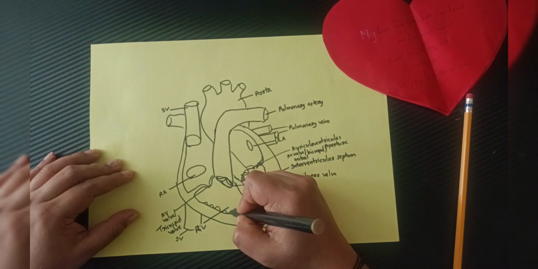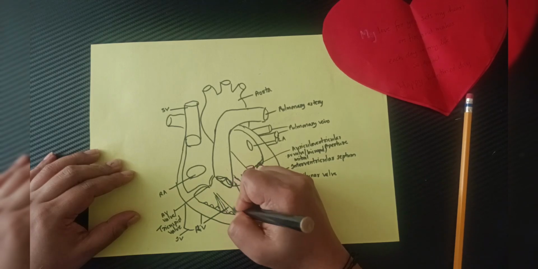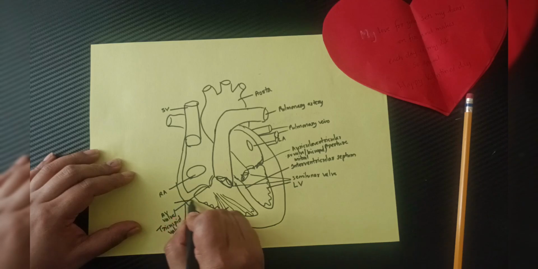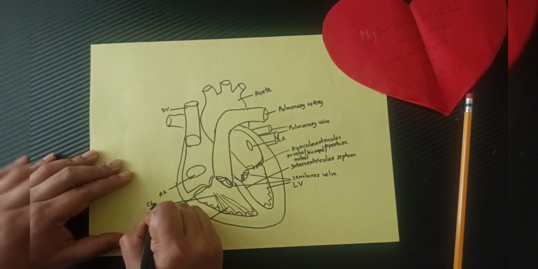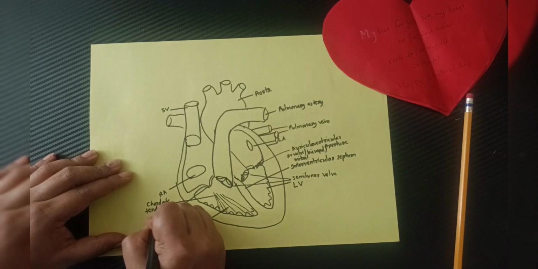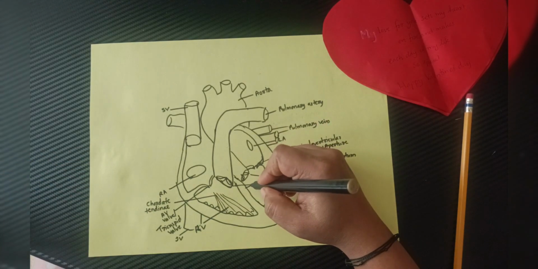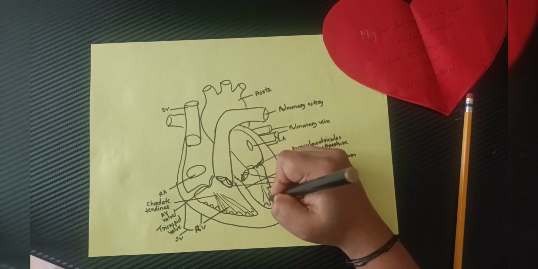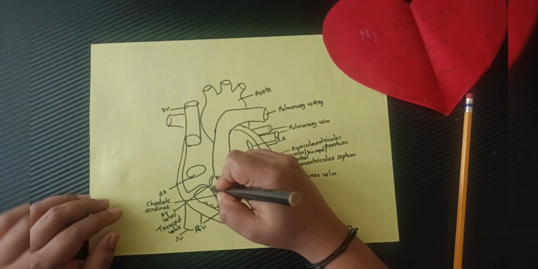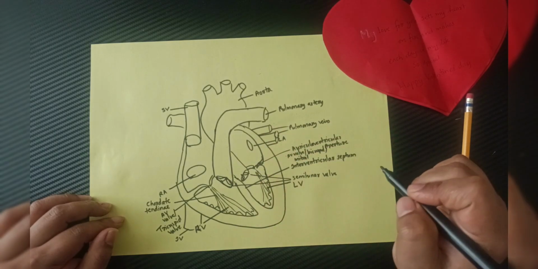These papillary muscles give rise to extensions known as chordae tendineae. We can also see them here in this left ventricle. These chordae tendineae extend towards the tricuspid valve and bicuspid valve.